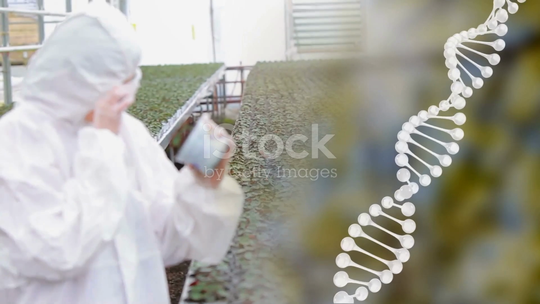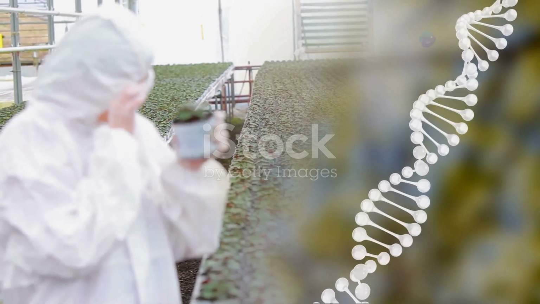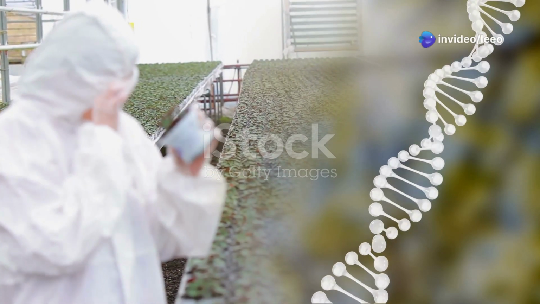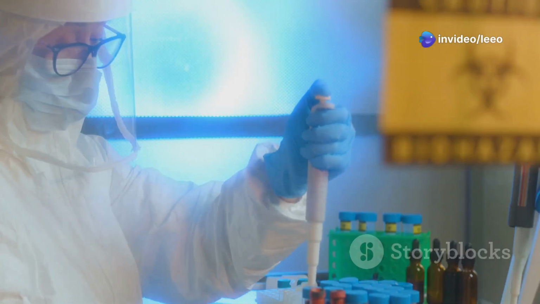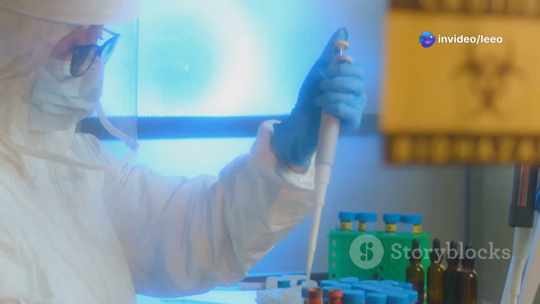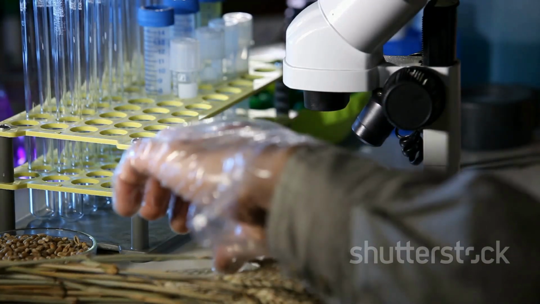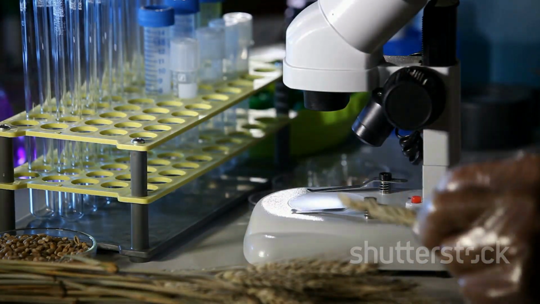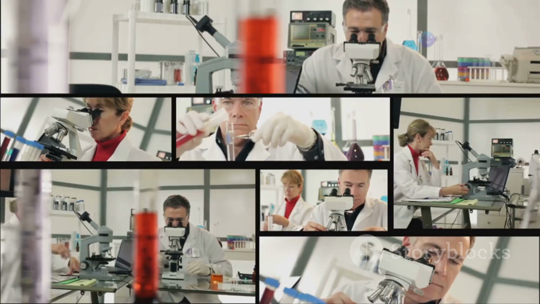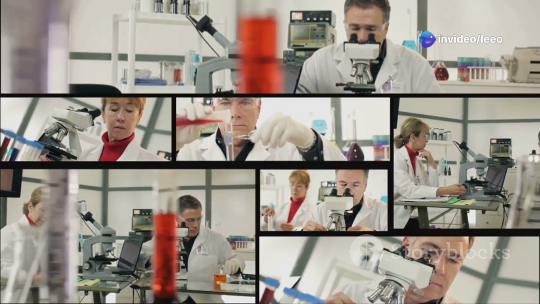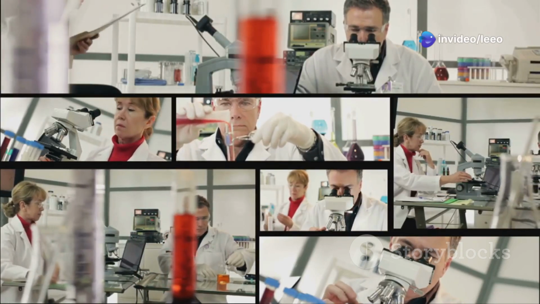Recombinant DNA technology has revolutionized various fields, from medicine to agriculture and industry. In medicine, it's used to produce human insulin, growth hormone, clotting factors, and vaccines. In agriculture, it's used to develop genetically modified crops. The applications of recombinant DNA technology are vast and continue to expand as scientists explore new possibilities.